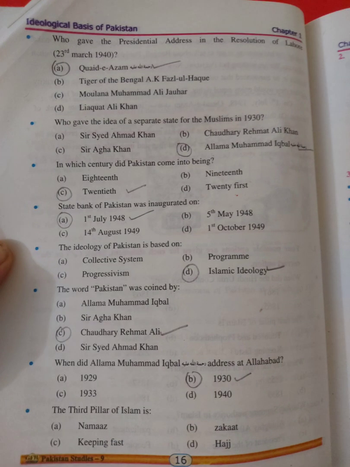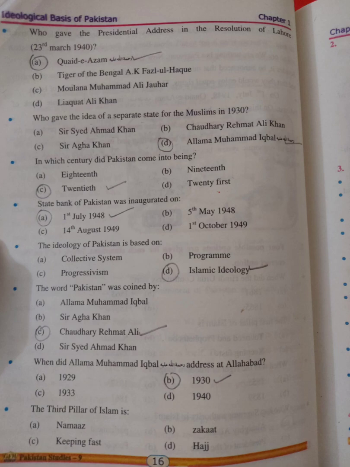In which century did Pakistan come into being? All of you know Pakistan came into being on 14th August 1947. So it's the 20th century. State Bank of Pakistan was inaugurated on 1st July 1948. The ideology of Pakistan is based on Islamic ideology. The word Pakistan was coined by Chaudhry Rahmat Ali.